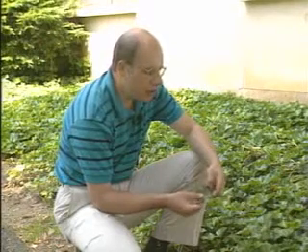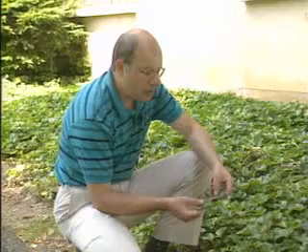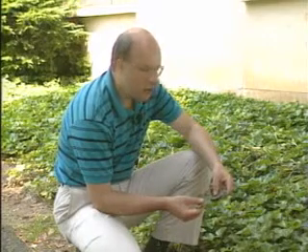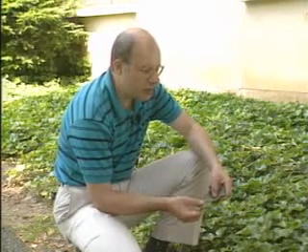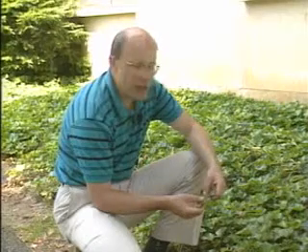And so these are two different diseases, but they cause very similar sorts of growth symptoms in that you'll get leaf spotting, and you can get a lot of defoliation as they spread in the bed.